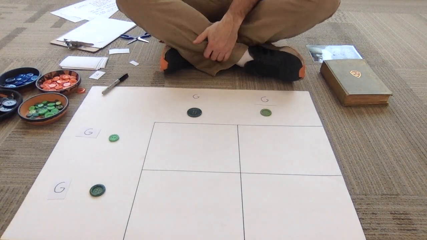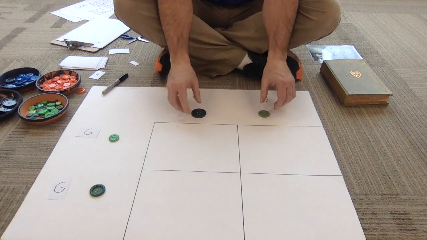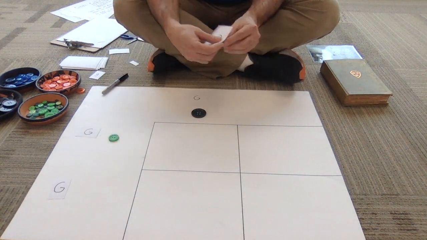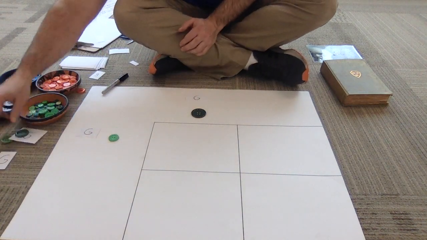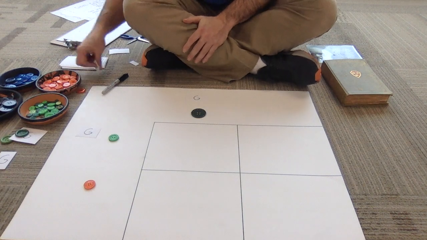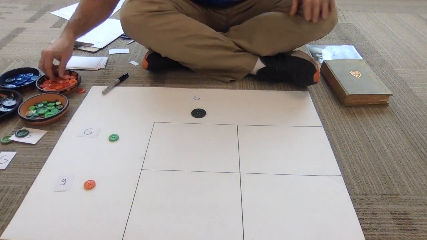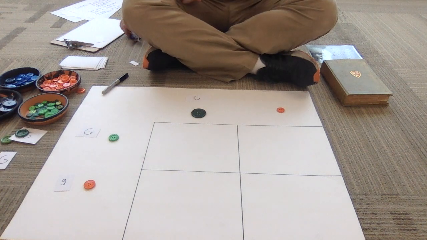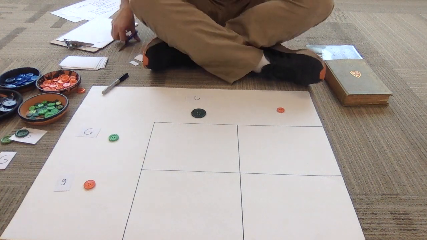Things get a little more interesting when we talk about what is called a parent that is heterozygous for a trait. If a parent is heterozygous for a trait, that means that they have one allele that is dominant and another one that is recessive. And so in this case, I'm going to create another little g, which would represent the orange leaves here.